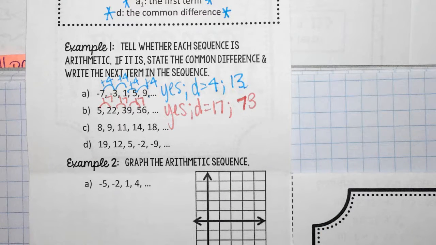Now I want everybody to take a moment and look at that pattern. I don't want you to say anything. I just want you to look at it. You look with your eyes, not your mouth.